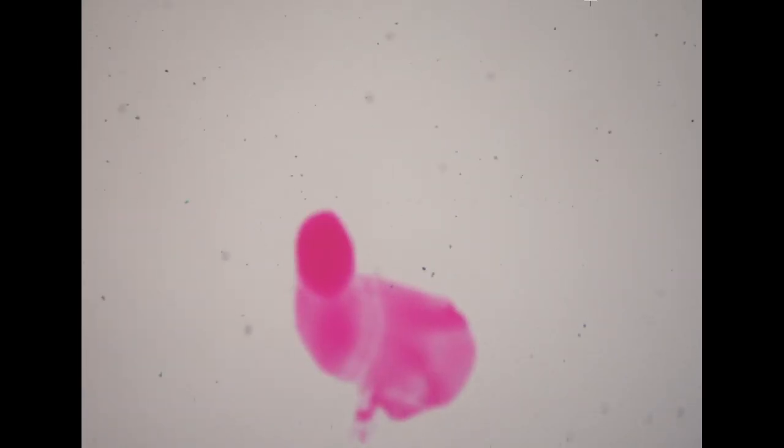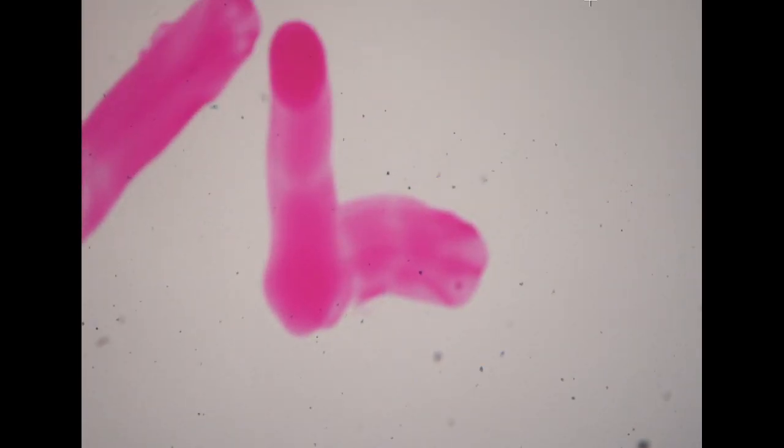So the second specimen is from a patient who had a renal transplant. In this type of specimen, usually we are looking for clues of virus inclusion. In this specimen, the cellularity is relatively low. And in the background, you can see there are a lot of oxalate crystals.